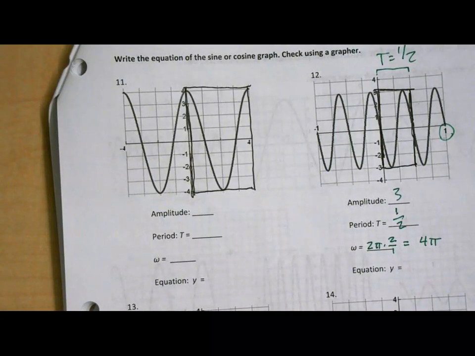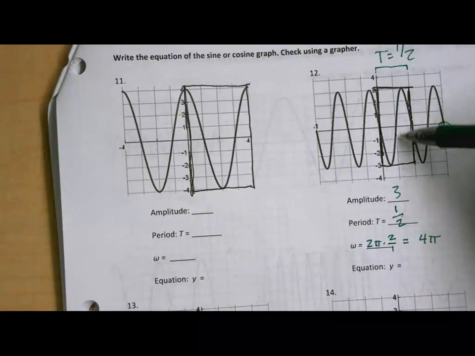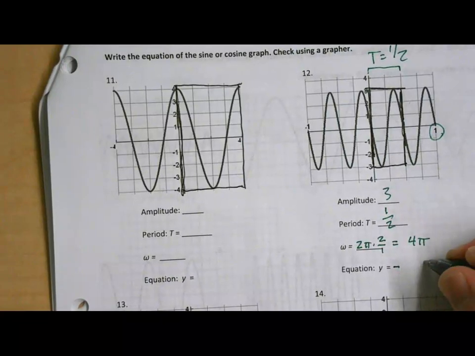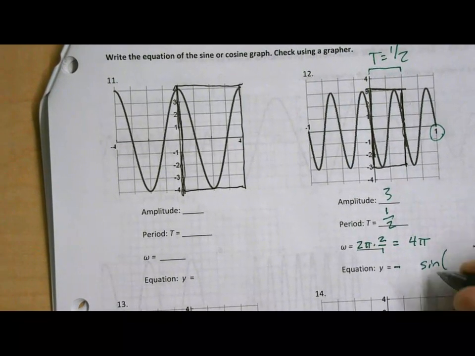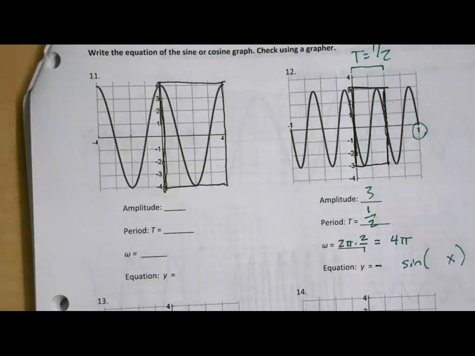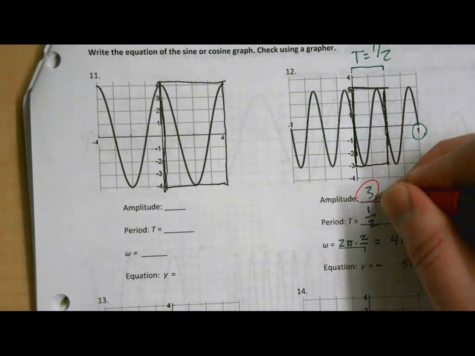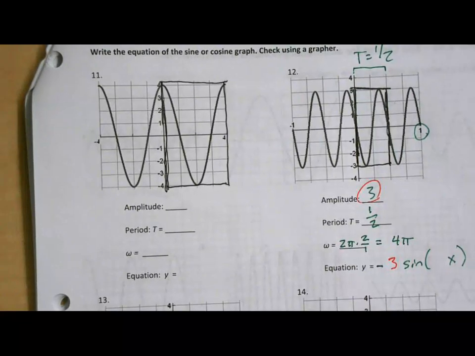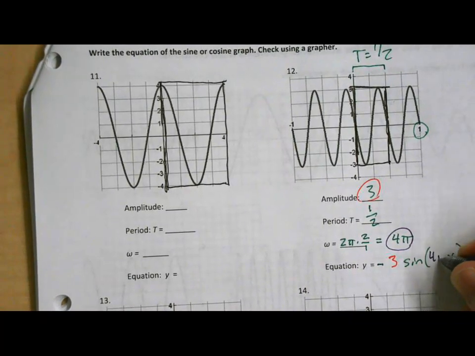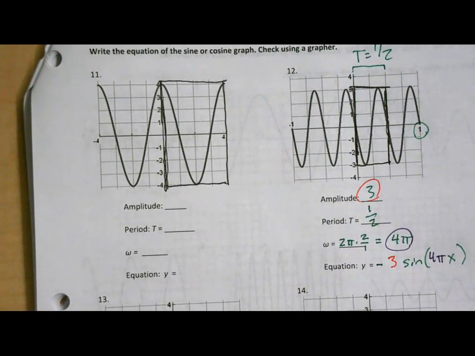When we identified that period, was it a positive or a negative sine or cosine? This is sine, it was going down, so it's a negative sine. So I'm going to write my equation. It's going to have a negative. I'll leave a space there. It's going to have a sine. There's going to be an x in there. We just need our 2 coefficients. Amplitude is the one that goes in front of the sine or cosine. Omega goes in front of the x. And there's our equation.